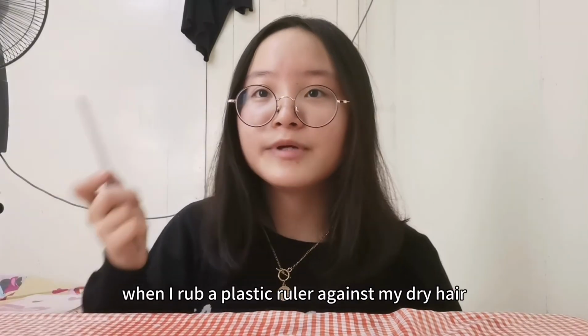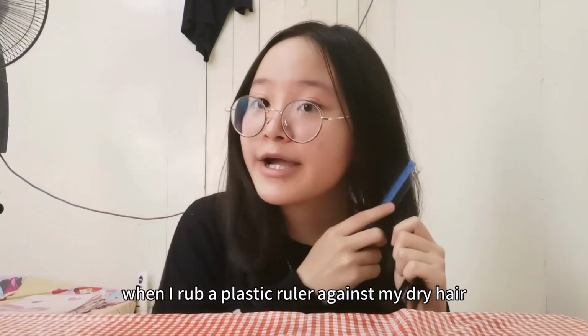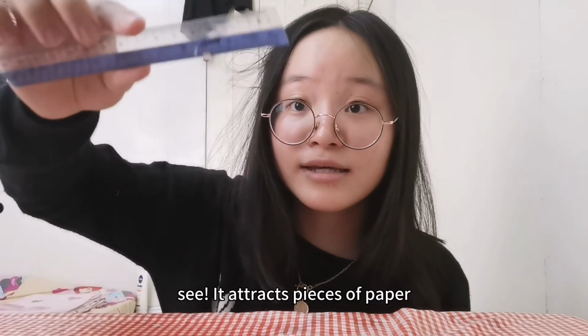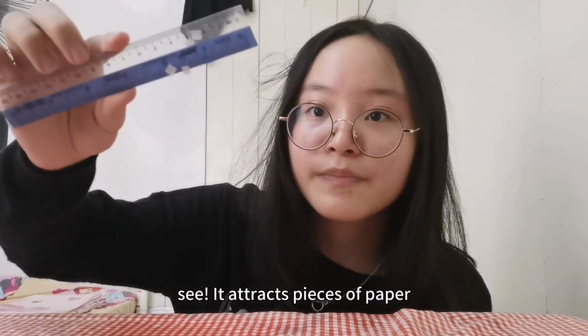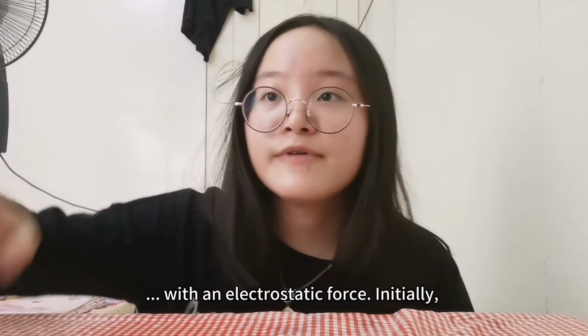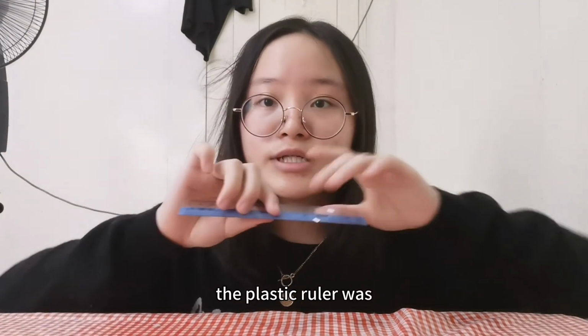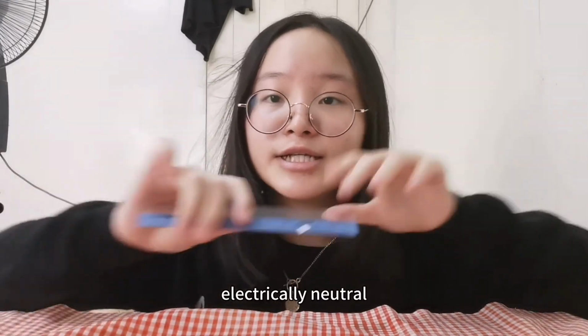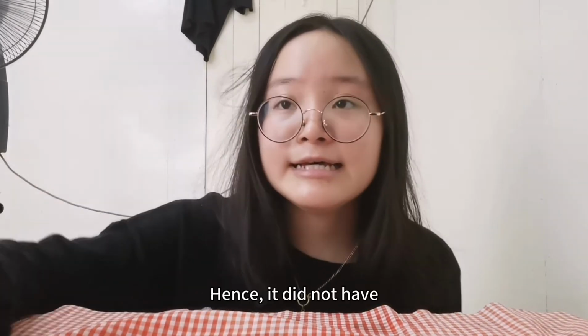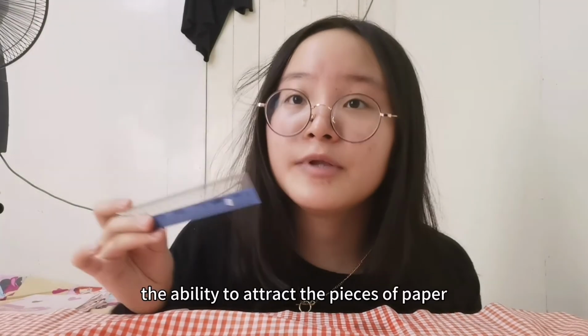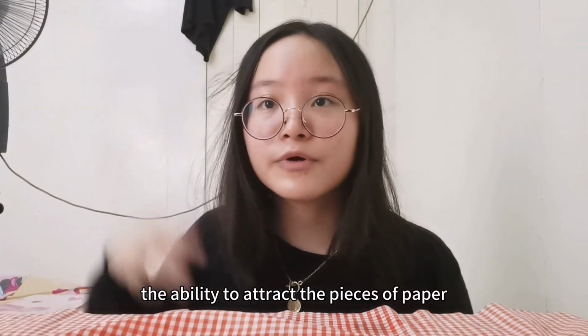When I rub the plastic ruler against my dry hair, see, it attracts pieces of paper with an electrostatic force. Initially, the plastic ruler was electrically neutral. Hence, it did not have the ability to attract the pieces of paper.